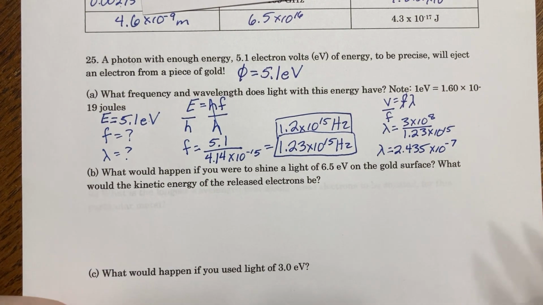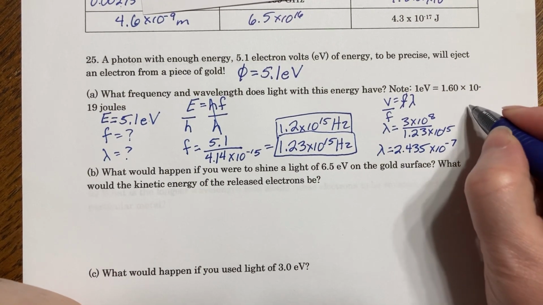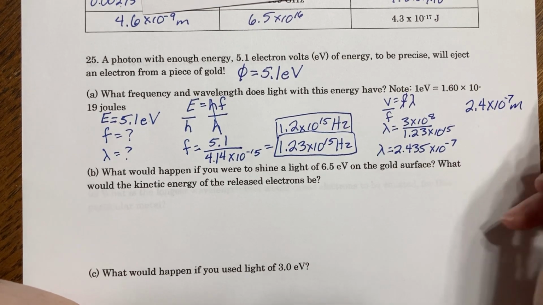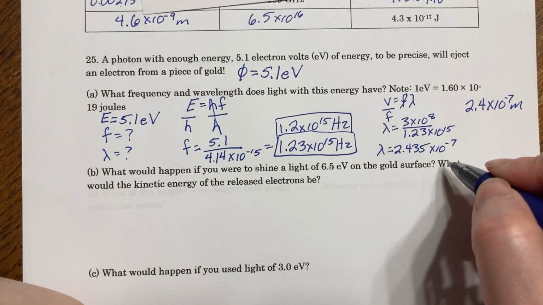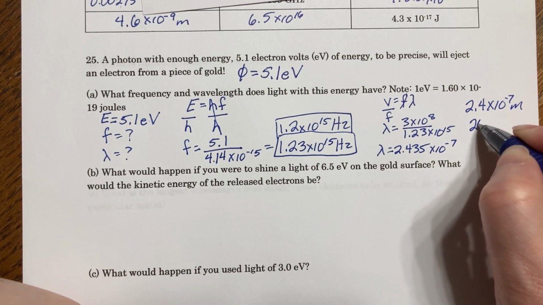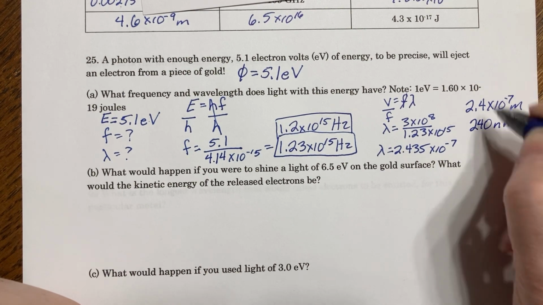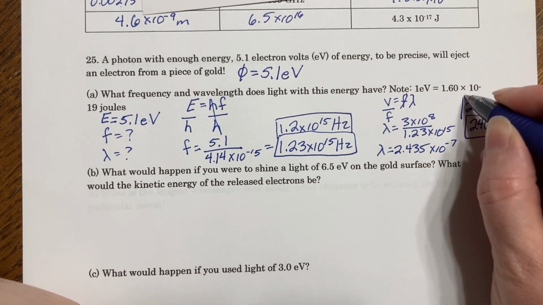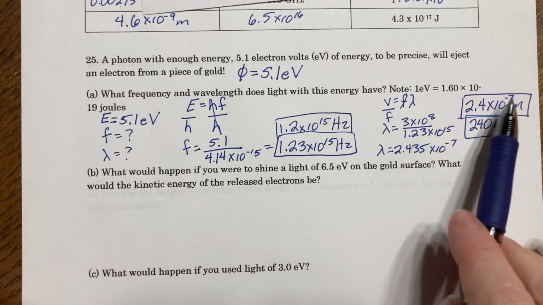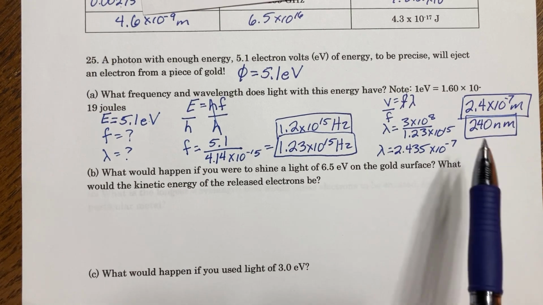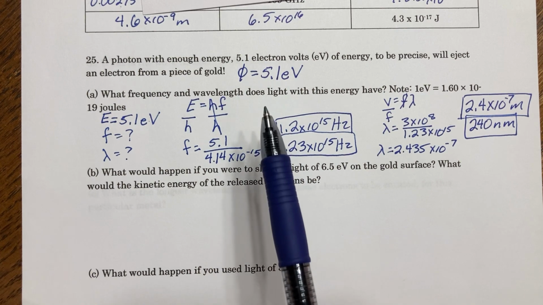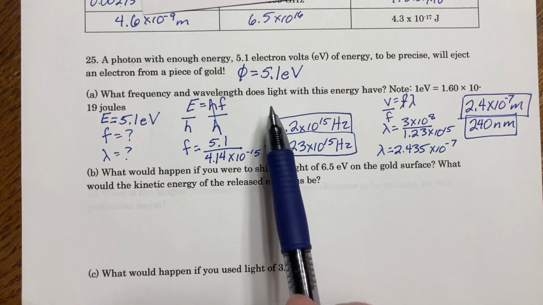So you can write that answer two ways. We do need to round it to 2 sig figs. So it's either going to be 2.4 times 10 to the negative 7 meters, or this is the visible light range. So if you would like, well, at least it's close. If you want to make it 240 nanometers, that is also acceptable. So those are both right. Just depends on which way you want to write it. You're probably going to write it that way, which is totally fine. So that is the very smallest amount of energy you would have to put in to get an electron to be knocked off.